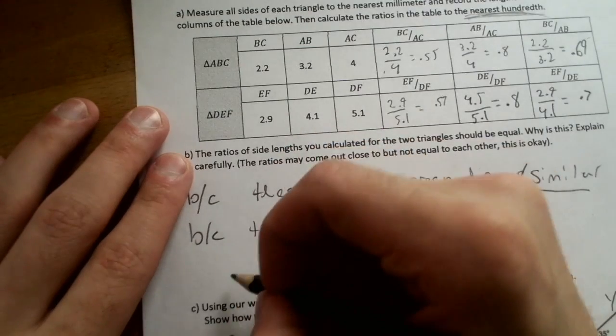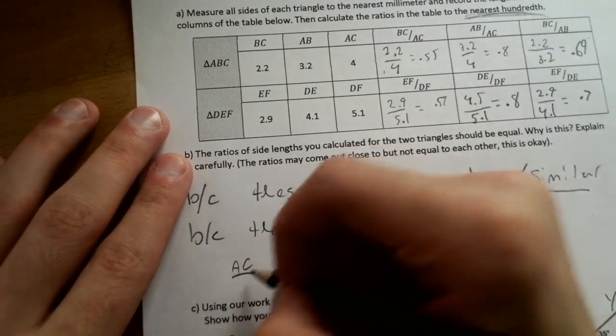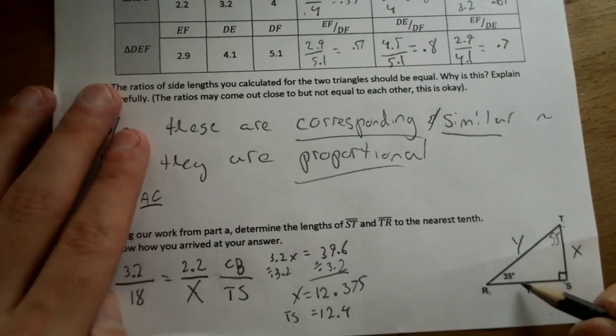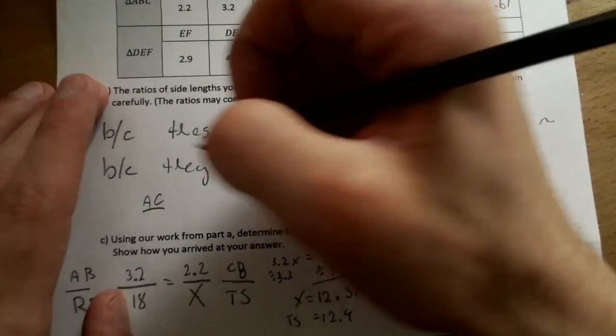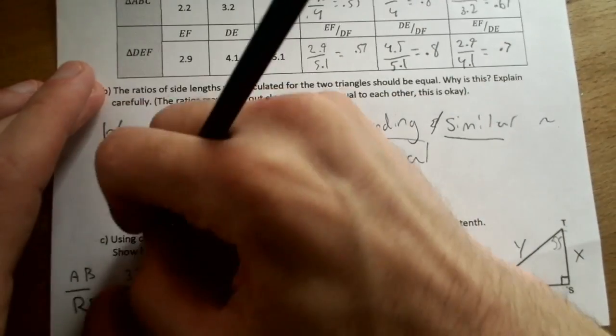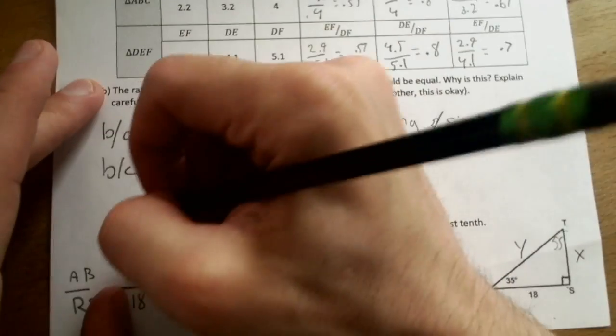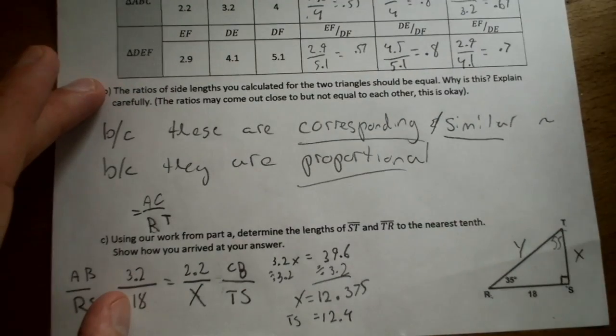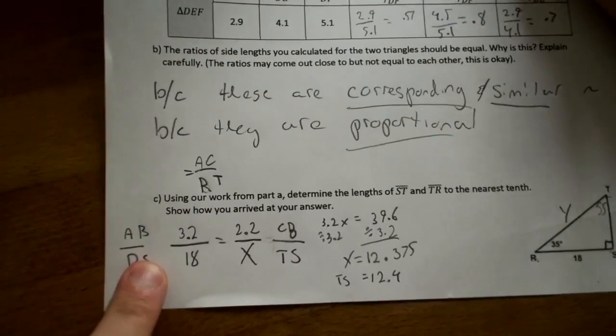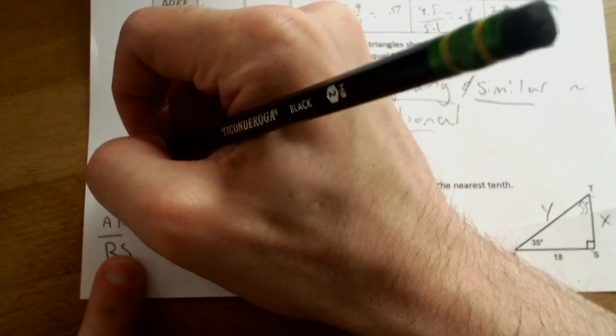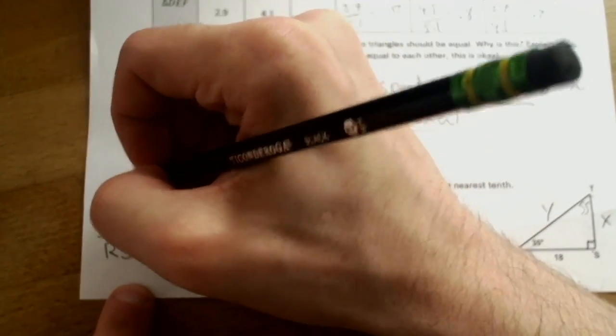We're going to say that AC over RT, which we're going to call y for now, is equivalent to AB over RS.